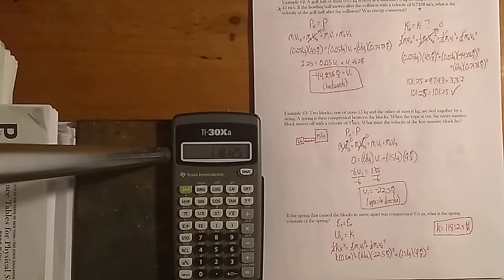So this is an example of how we take energy and momentum and can use them together. There's many other examples that we'll do in class that you'll do on homework, but I just wanted to give you a taste of it for right now.